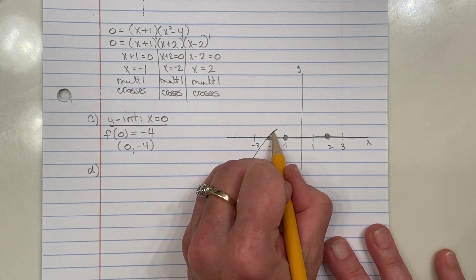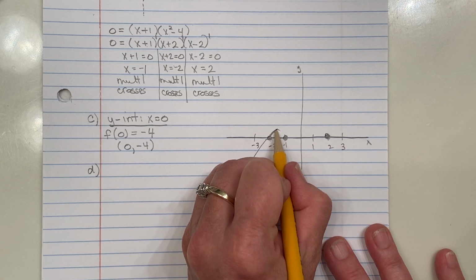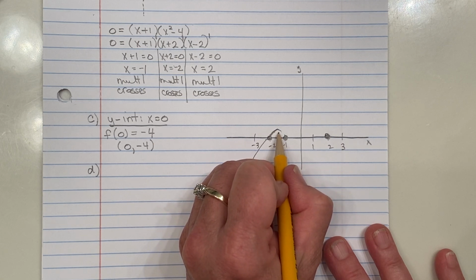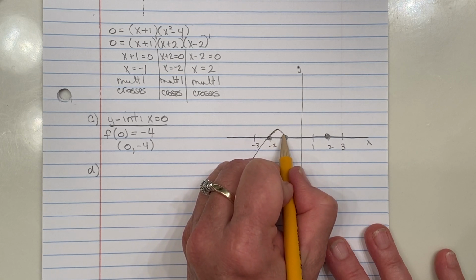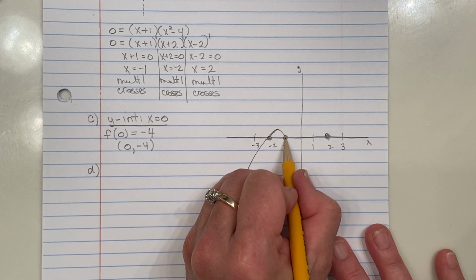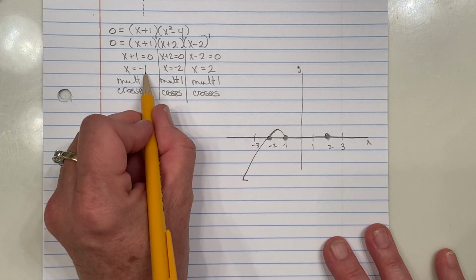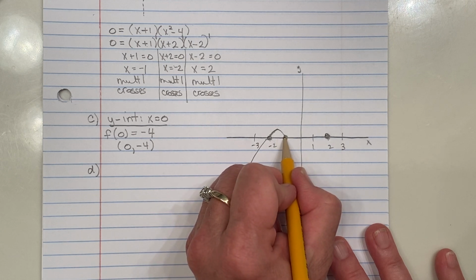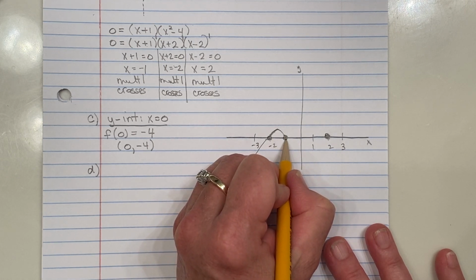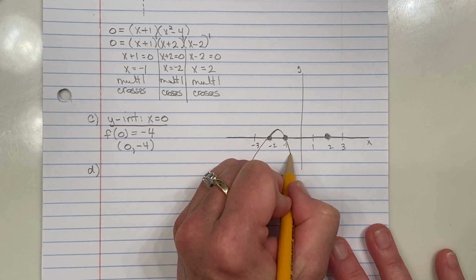Okay, what has to happen now is that I have to turn around. I have a turning point. That's 1 so far, at most 2, so that I can come back here and hit this x-intercept. Well, remember at x equals -1, I have to cross. So I kind of stop here and ask, cut through or bounce back off? Well, I've got to cut through.